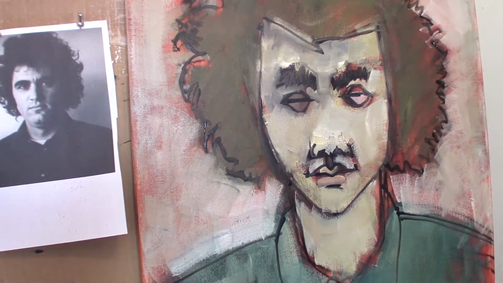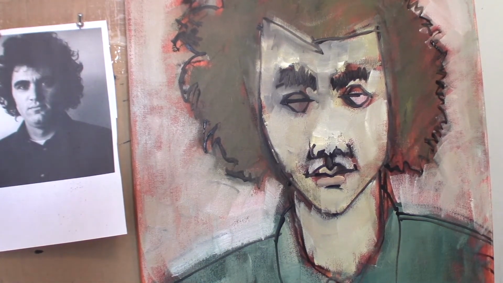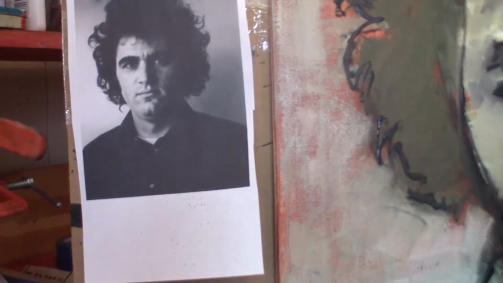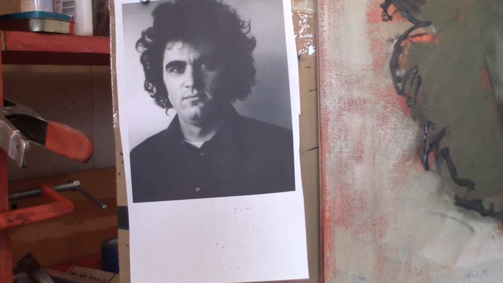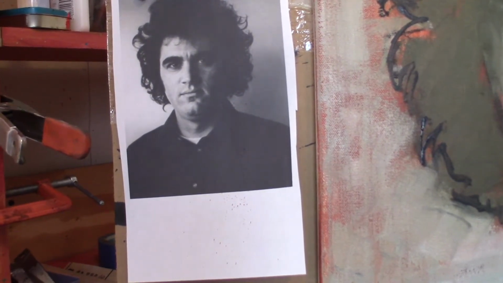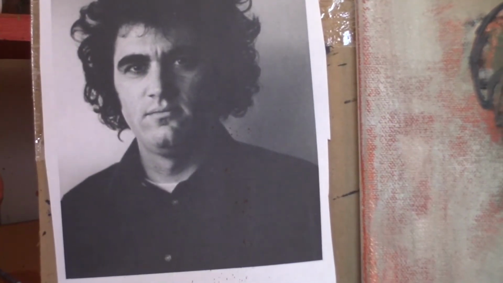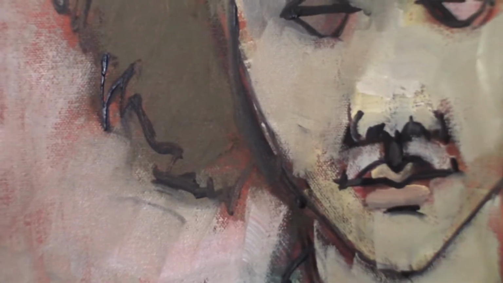And what I like about the photograph is that there's a nice shadow. There's some nice shadows there. I think he had a friend who was a professional photographer who took this shot, and the shadows are very cool there. So I'm going to try and duplicate that look on this painting.